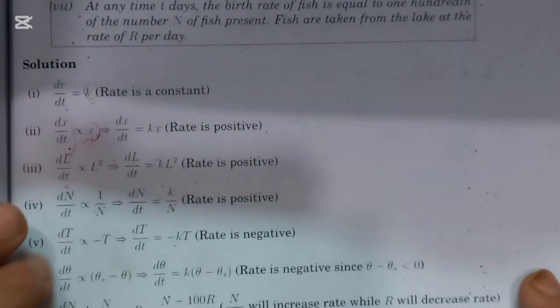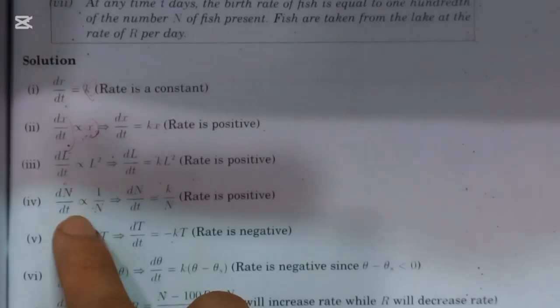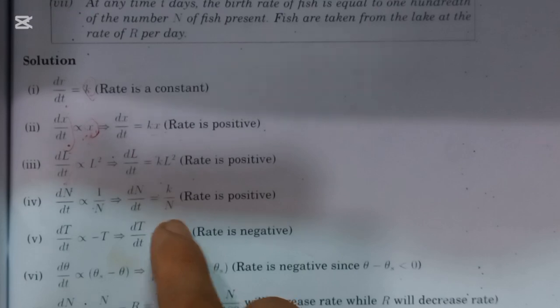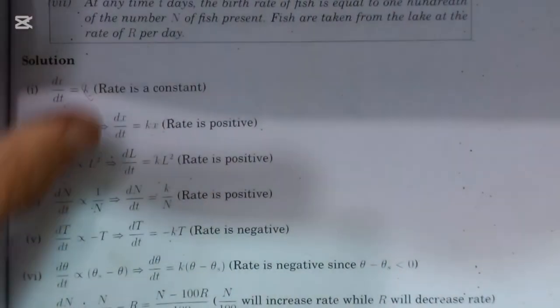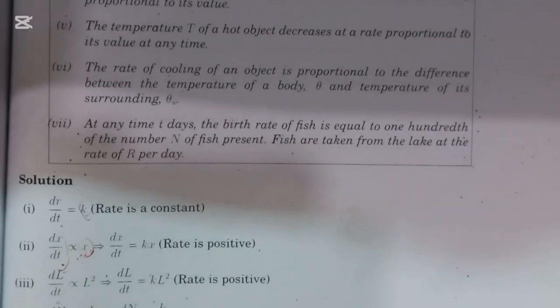Fourth part: dn over dt is proportional to 1 over n. Now this proportionality sign will be converted into equality sign and we put a constant k on the right hand side. So dn over dt will be equal to k over n. The rate is positive.